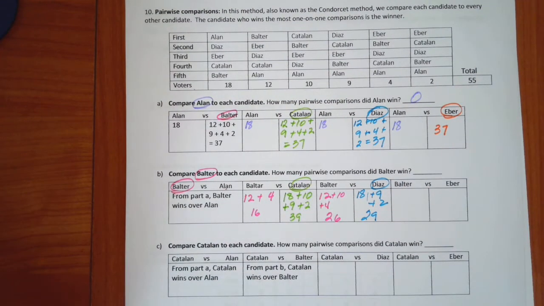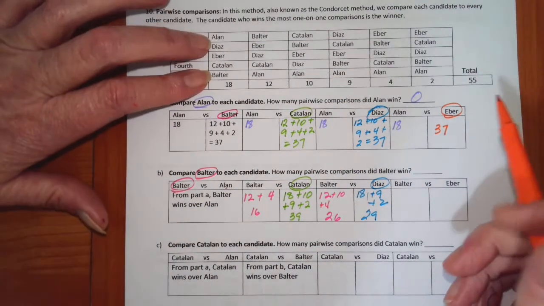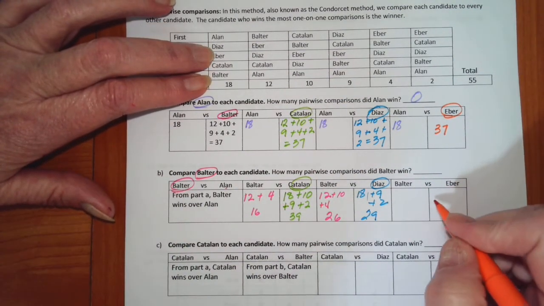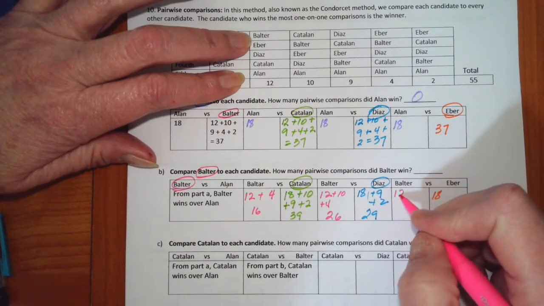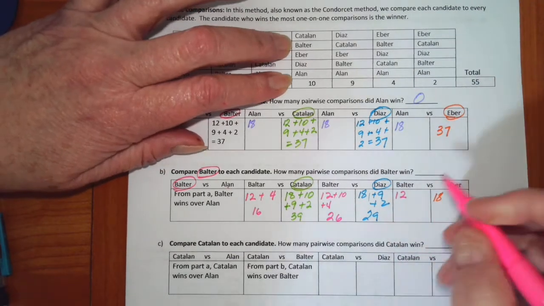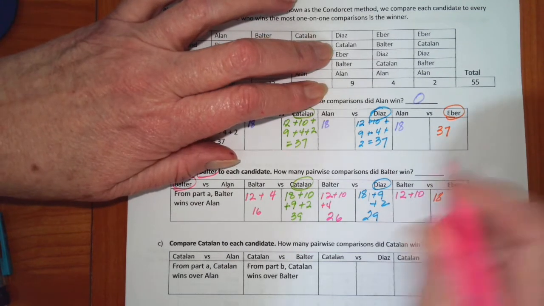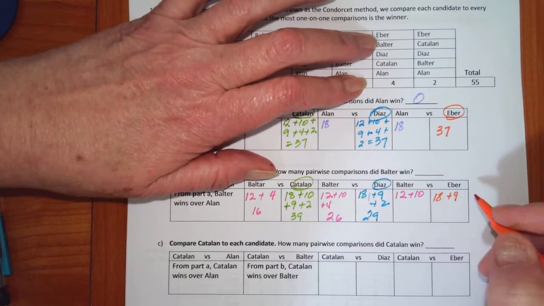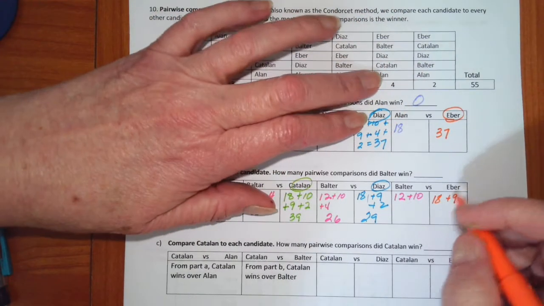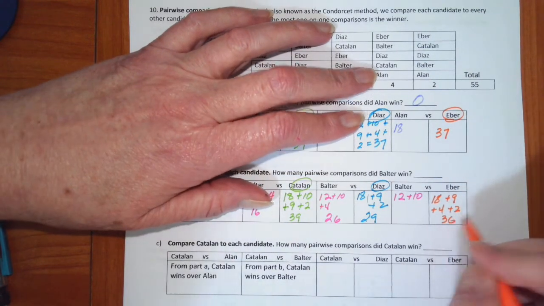All right, Balter versus Eber. In the first column, that goes to Eber. In the second one, Balter's won that, so he's going to get those. In the third column, Balter is above Eber, so gets the 10. Eber is above Balter, so gets the 9. In this column, Eber won these last two, so he's going to get the 4 and the 2. He ends up with 36.